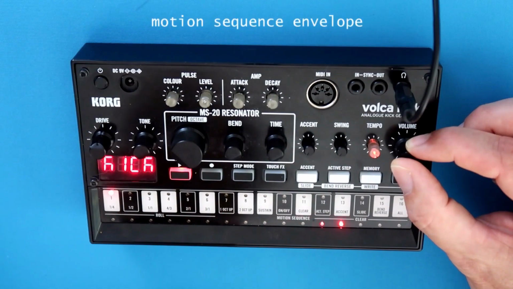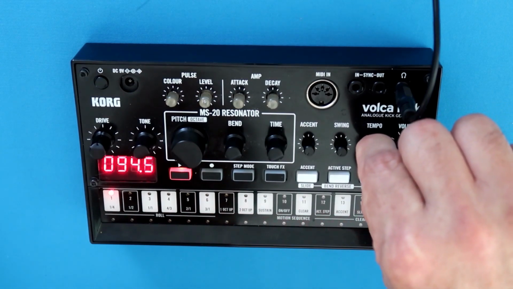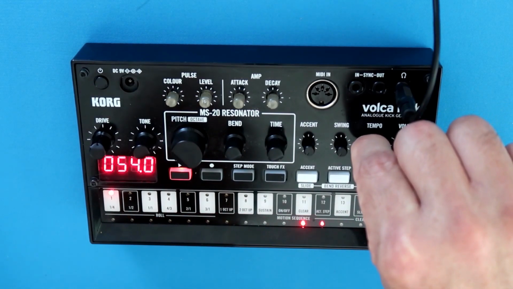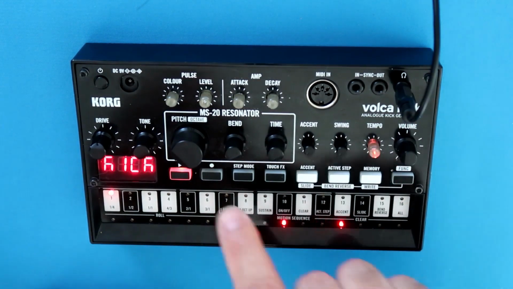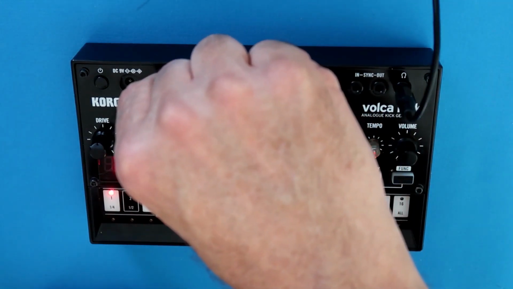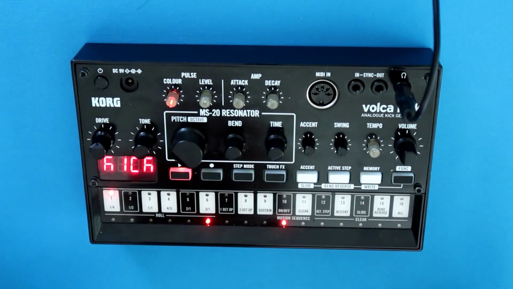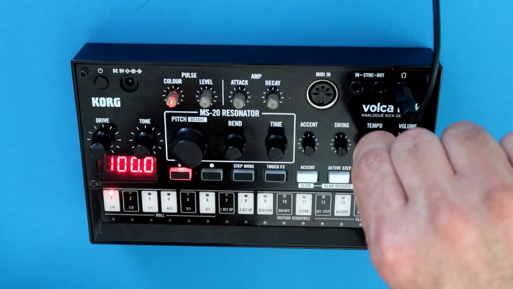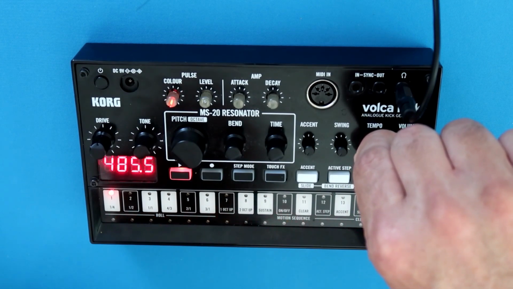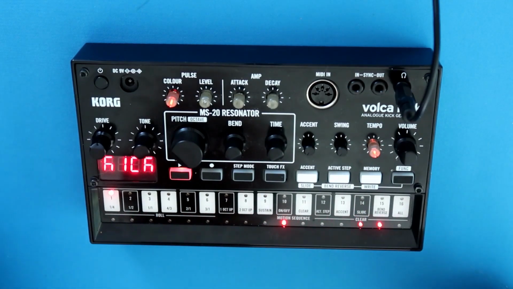We have a simple tone, and at this point we should introduce motion sequencing to make it more complex. First, I'm going to turn the tempo way down so that we can record. Then, I'm going to turn on motion sequencing. Hit record, turn the color knob up some, then back down some. And that was it. We captured that. Now I turn the tempo back up. Hear that other modulation on top of the pulse tone.